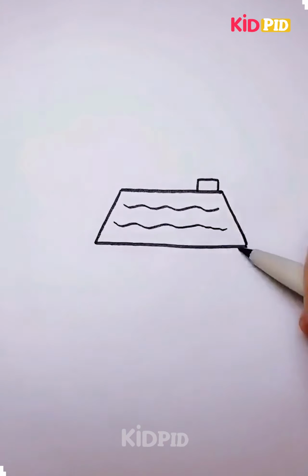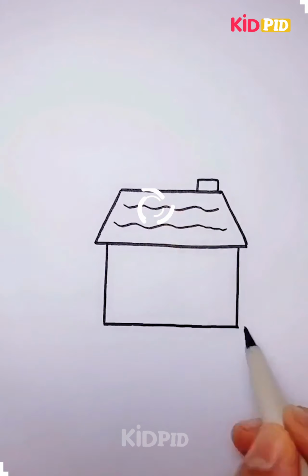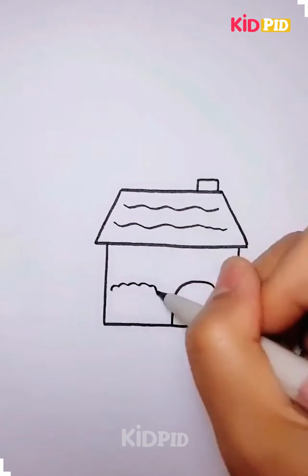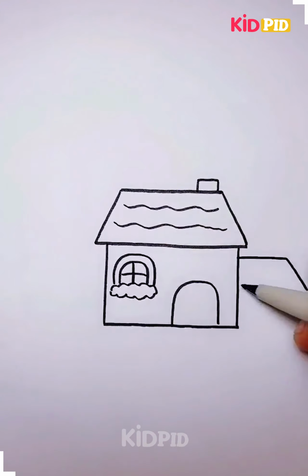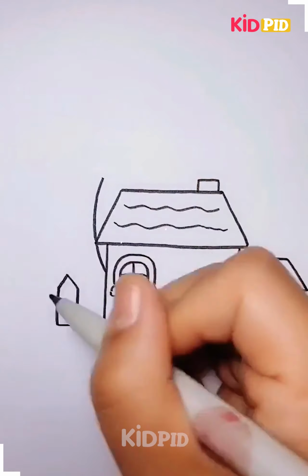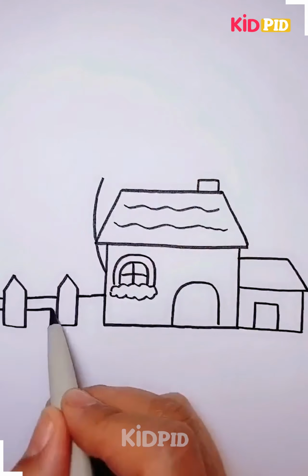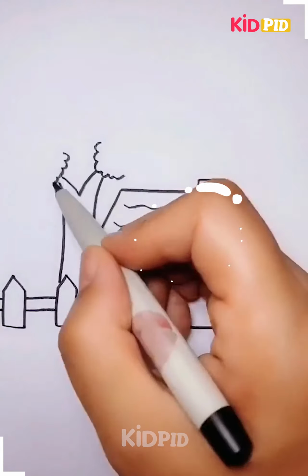So in our video, let's draw some different kinds of houses today. First I'm drawing a window and then a house and a door and then small houses. Here multiple houses are drawn and then a gate is drawn and then a tree is drawn.